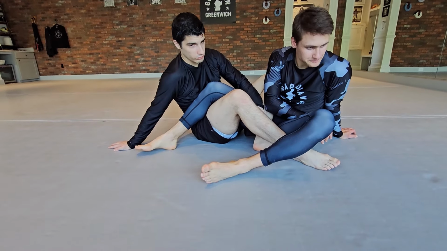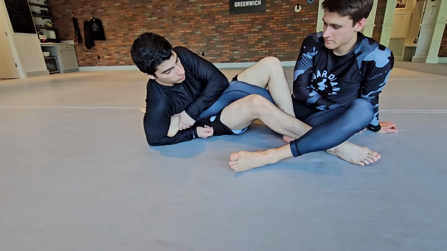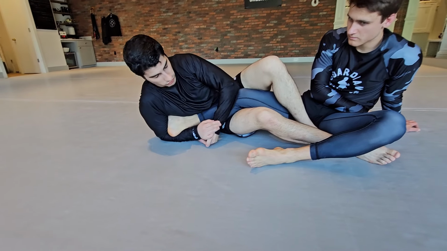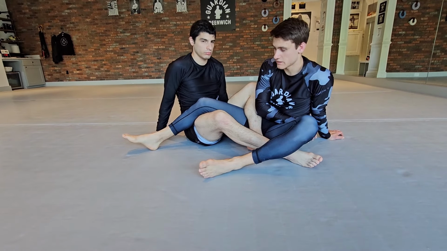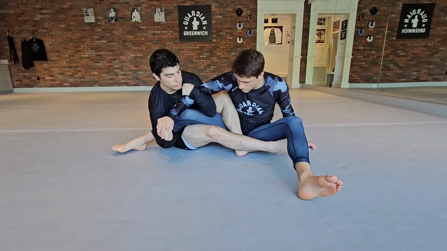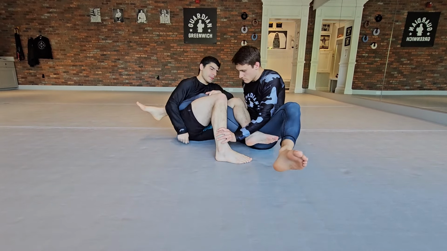Game 7, we're now starting back in any leg entanglement. The win condition for the bottom player is to maintain a leg entanglement and capture the top player's toes. The top player's job is to stand and disconnect.